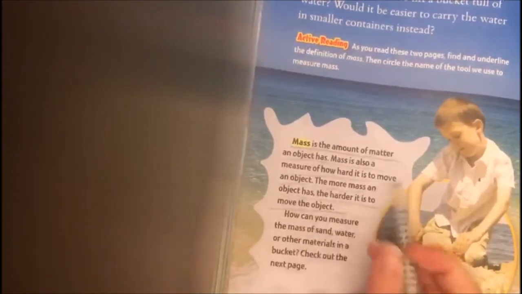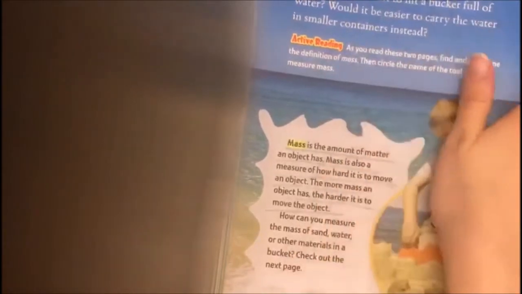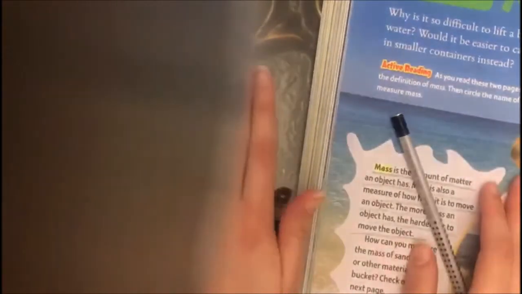Of course, I can move this pencil easily, but could I move a whole desk easily? No, it's going to be harder for me. So it depends on the mass. Of course, the table is heavier than my pencil. So I can move my pencil easily, but I can't move the desk easily, okay? We can measure mass using a balance or a scale, as you can see over here. And we can use a unit like we already took in math, I believe, which is grams, okay?